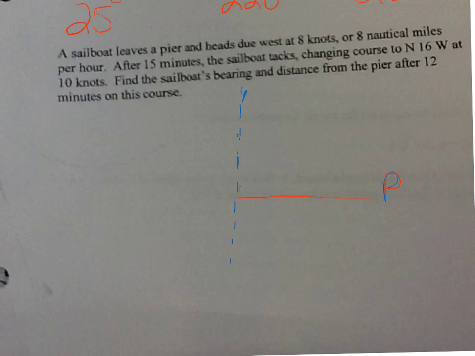Okay. And so let me change this back to red. North 16 degrees west is 16 degrees off this north-south line. So it's going to be something like this. So this measurement here is 16 degrees.